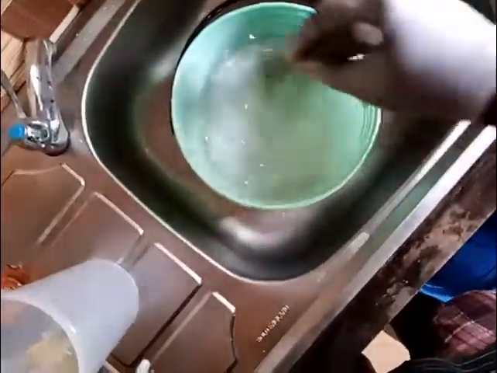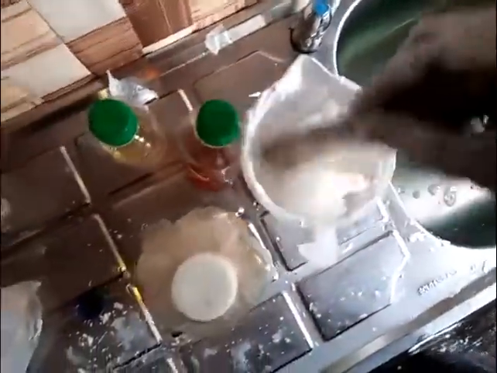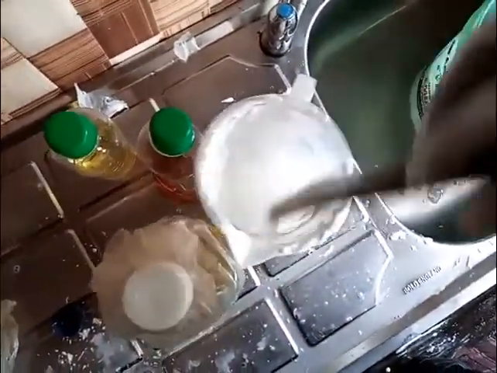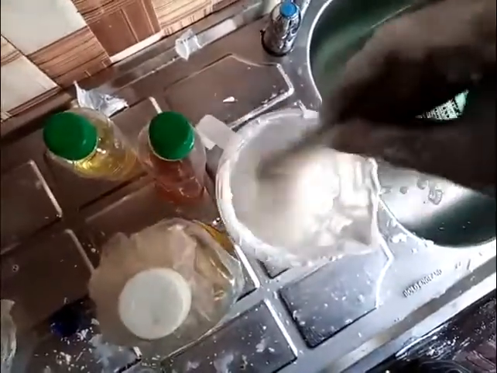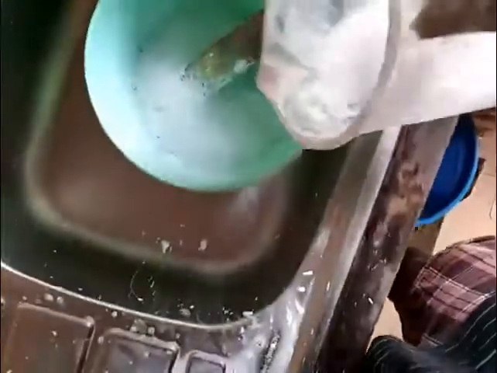So the next thing is to add my PVA, that is our whitener. In this case, if you are adding color, please don't add PVA, and if you are adding PVA, don't add color, because PVA is just a whitener. So if you want to make it white, use PVA, and if you want to put in color, make sure you put in color.